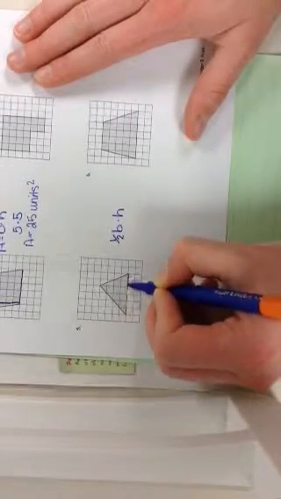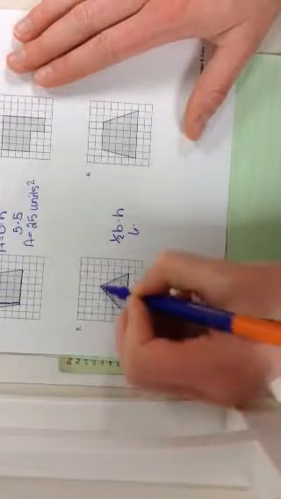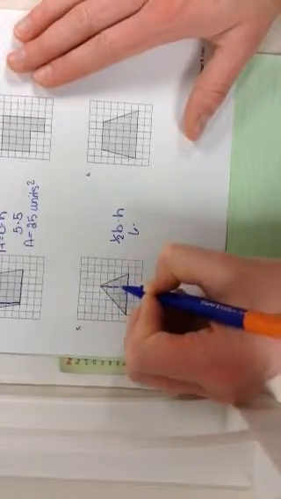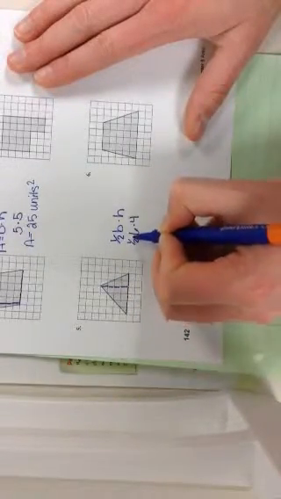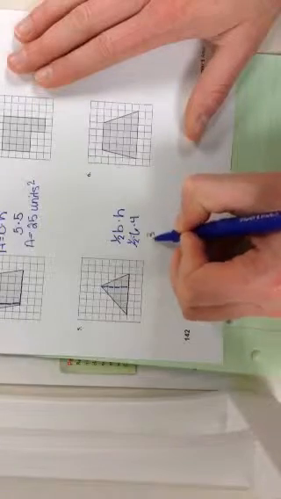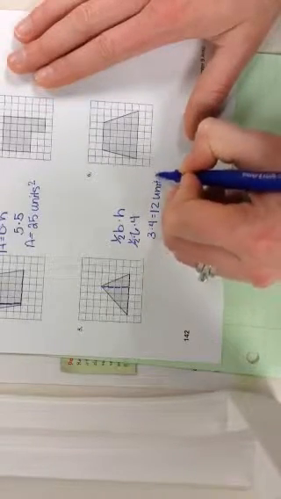Find your base, 1, 2, 3, 4, 5, 6, times your height, 1, 2, 3, 4. And then half of that, I would do half of that. That's 3 times 4 equals 12 units squared. At this point in time in the video, if you would like to be done and you would like to go start on your homework, that is fine.